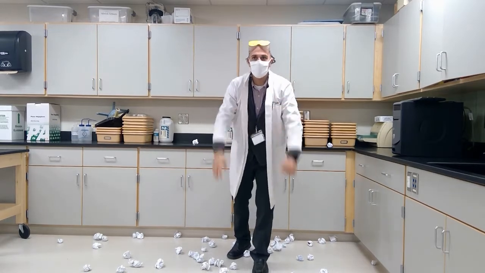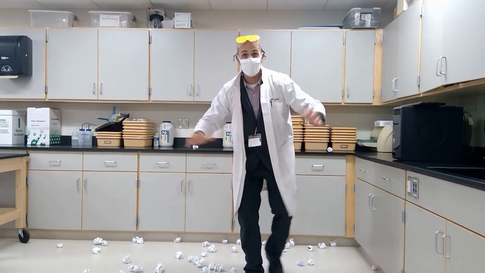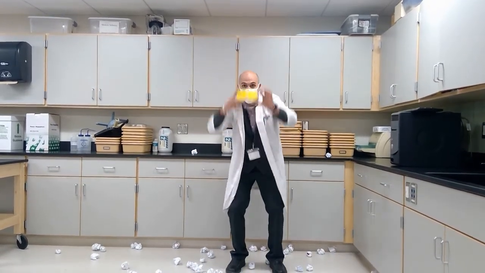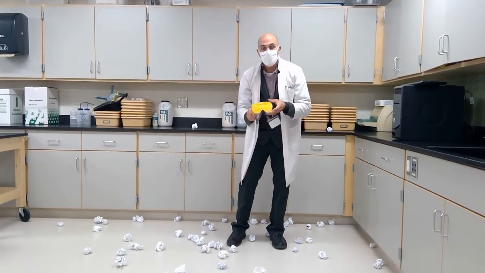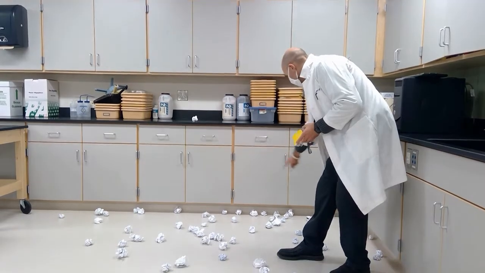Everybody, we had some great results from that. Taking a look, actually a lot of alpha particles here. Taking a look, the gold foil was right here. I was the gold foil right here. The majority of those alpha particles went behind me. You can see all of those on the ground.